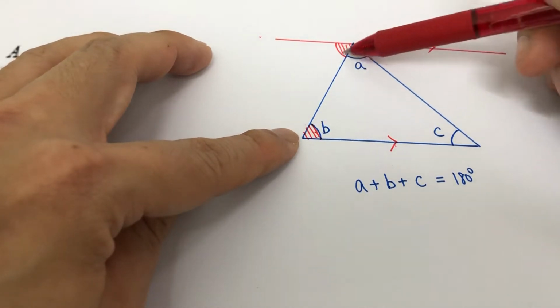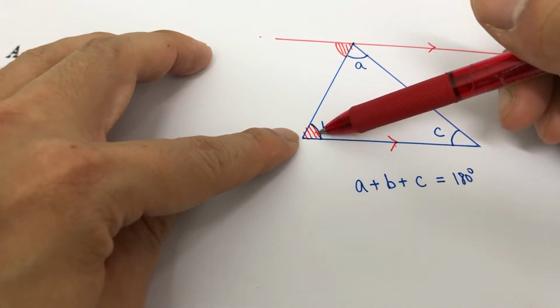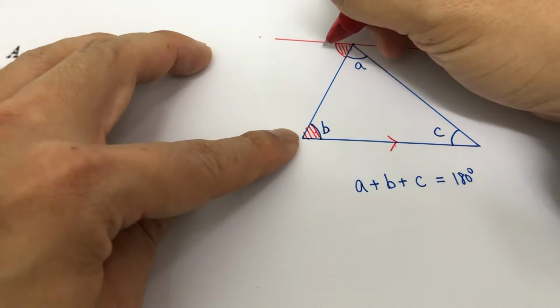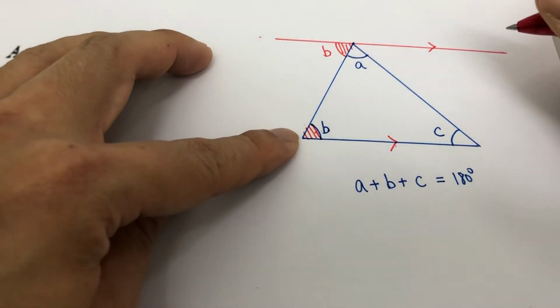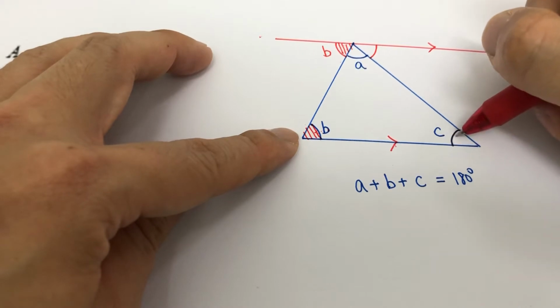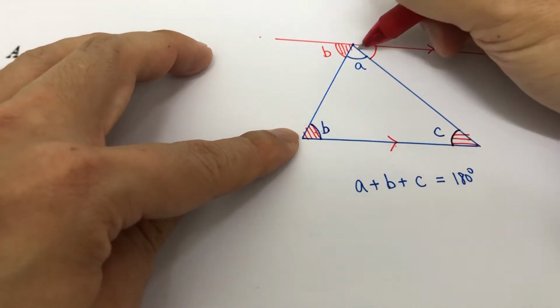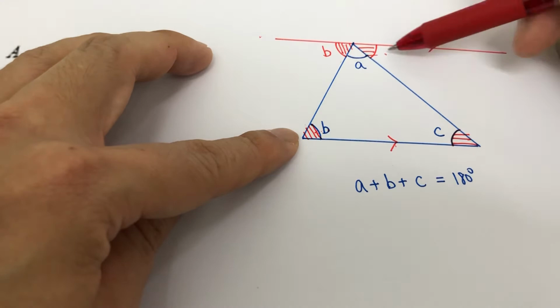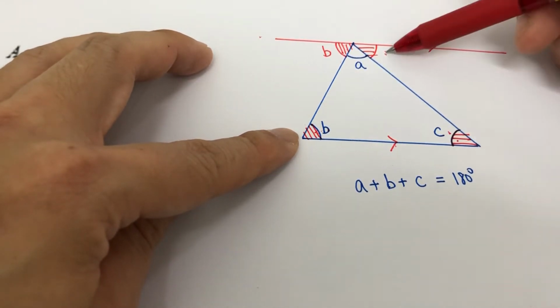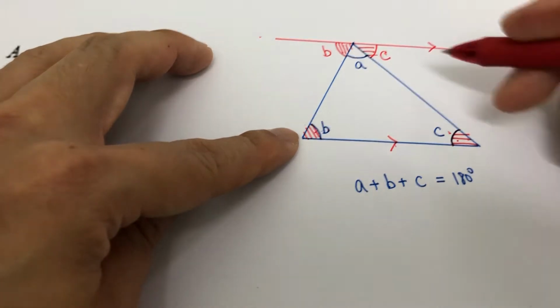Yes, alternate angles. Alternate angles must be the same. If this is B, then this angle must also be B. And likewise, what about this angle and this angle? This is also a pair of alternate angles. If we call this angle C, then this angle must also be C.